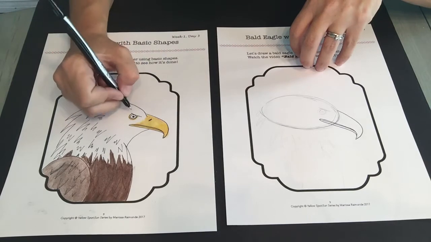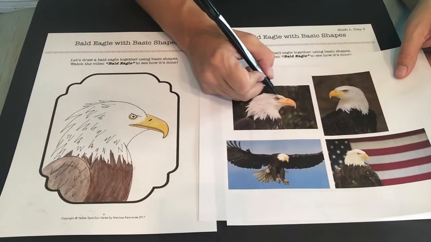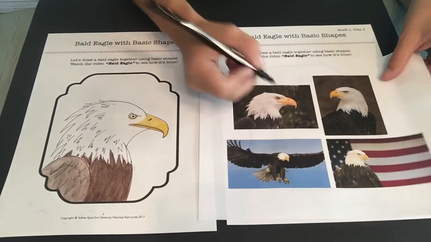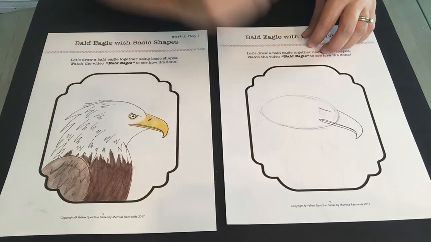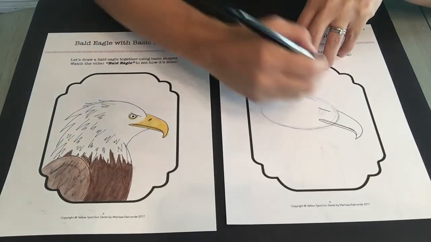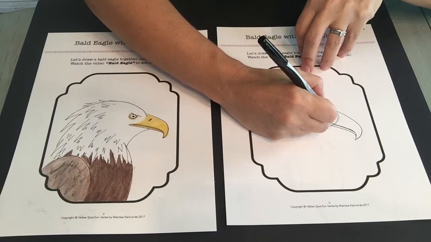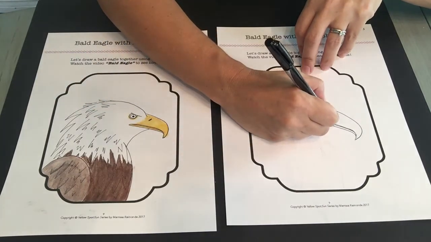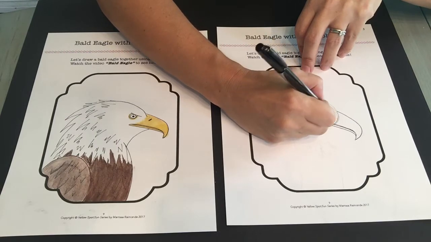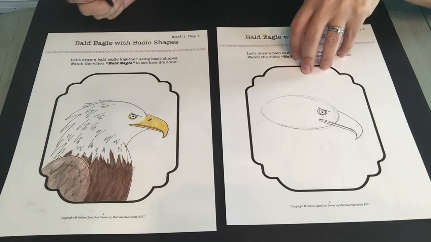Now for the eye, again, he's got this almost frown going on with his eyes. So we're going to create this straight diagonal line for the top of his eye, and then a rounded shape, like a circle, underneath. And there's actually 3 circles on the inside there. So there's another circle on here, and then a filled in dot, okay? See how you're getting that?